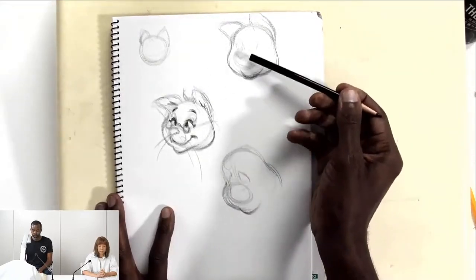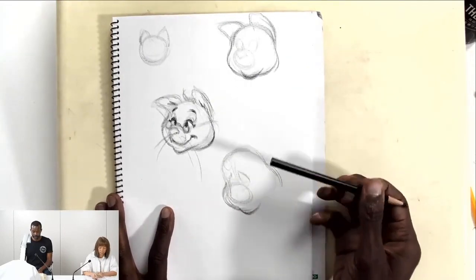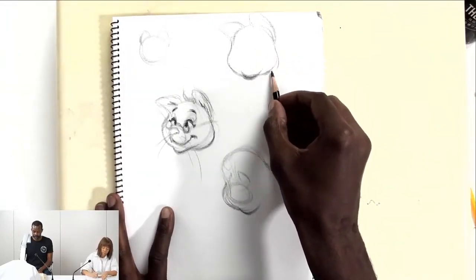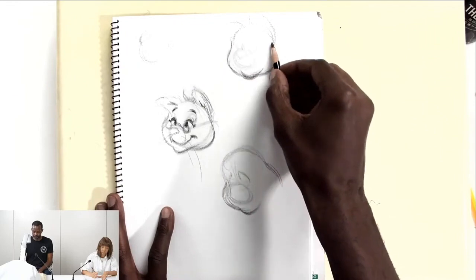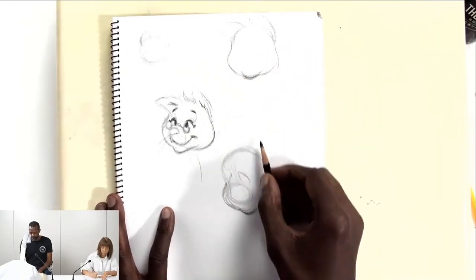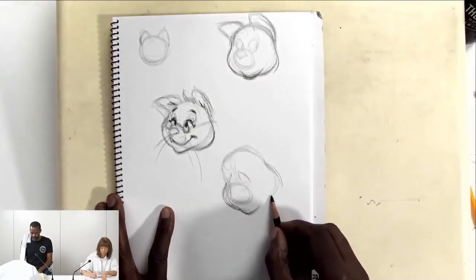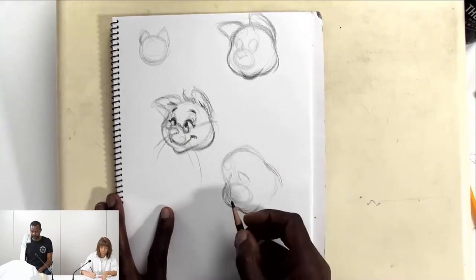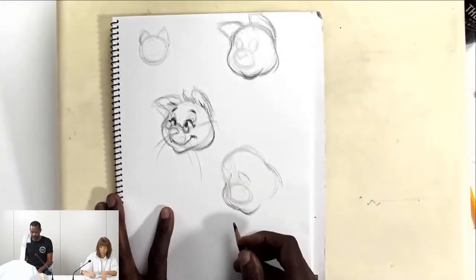Okay. All right. I'm just drawing another expression here. So using these same basic shapes, this drooping square that I have here, I'm reproducing it again, but I'm going to adjust it slightly for a slightly different expression.